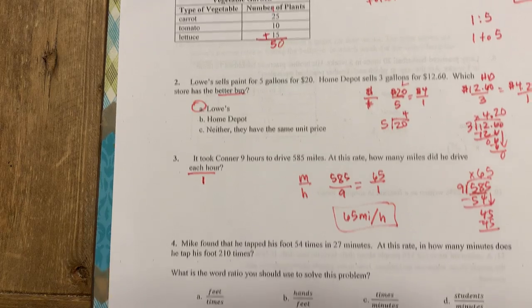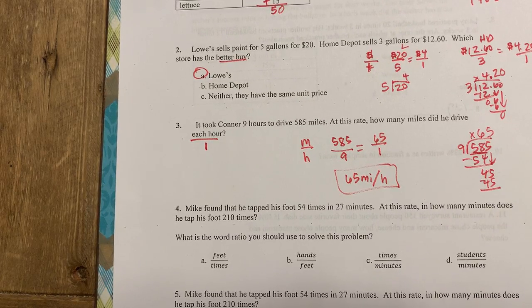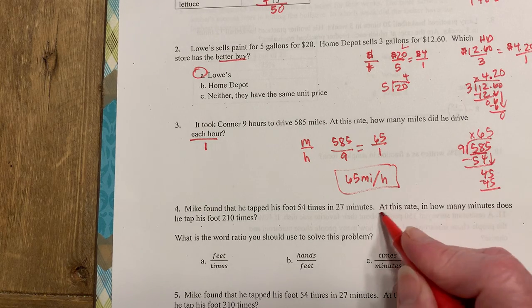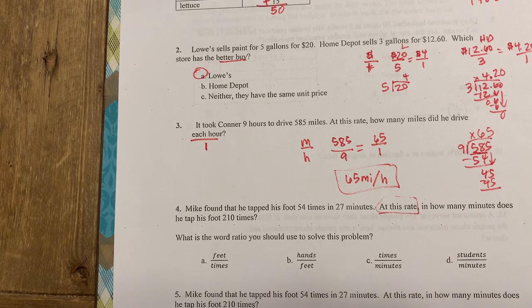Number 4, Mike found that he tapped his foot 54 times in 27 minutes. At this rate, how many minutes does he tap his foot 210 times? What is the word ratio you should use to solve this problem? So "at this rate" is kind of a clue that you're going to be using a proportion to solve this. And so the rate they start with is times and minutes here. And then, you can see that the times is also used down here, and I'm solving for the number of minutes.